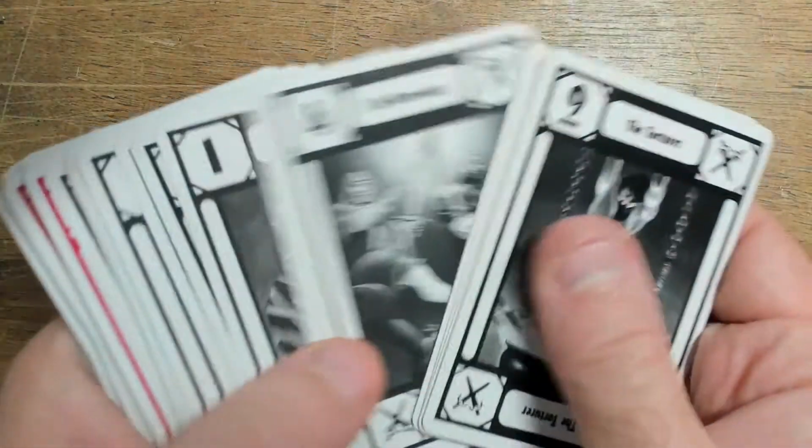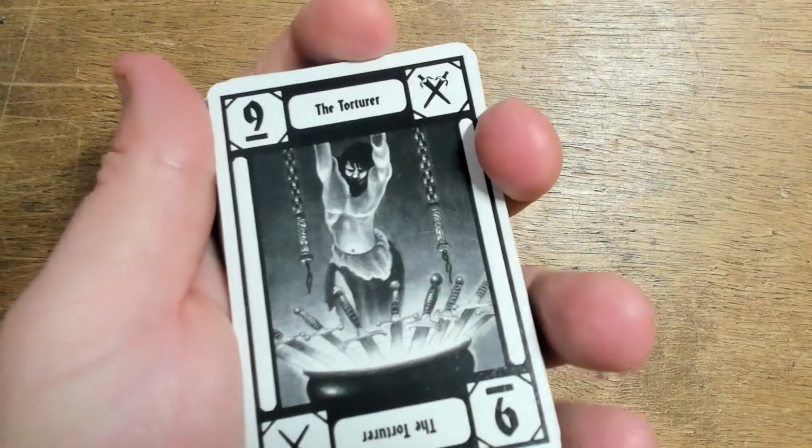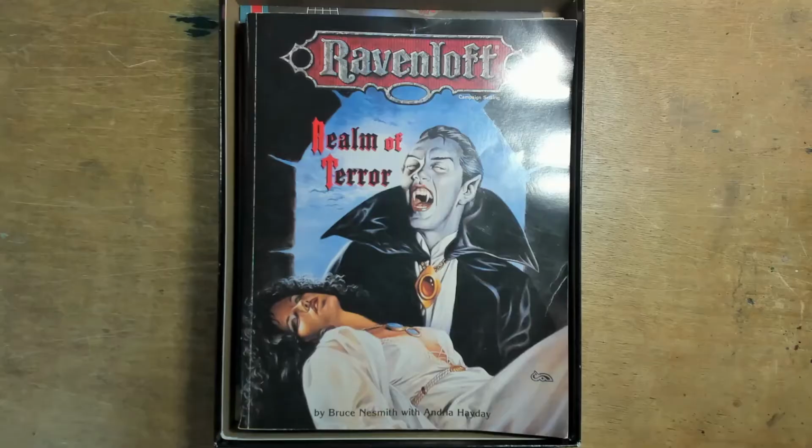I believe there is a 5th edition set you can buy separately. I've not seen them, don't know what the art's like. Let me know if it's anything like that. But that is the tarot cards. What else have we got in here?